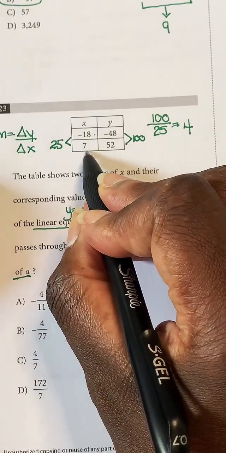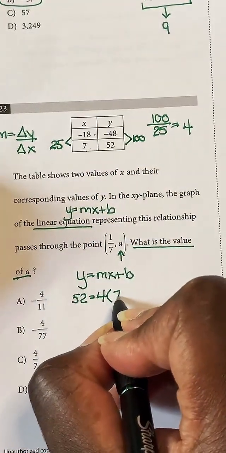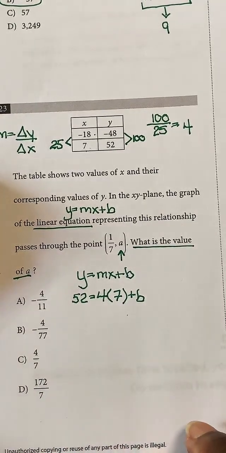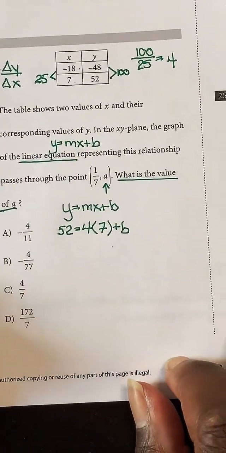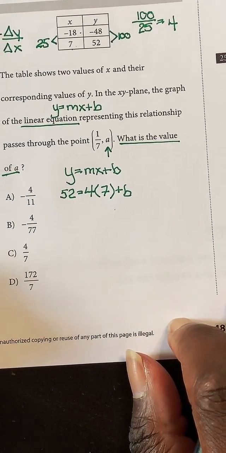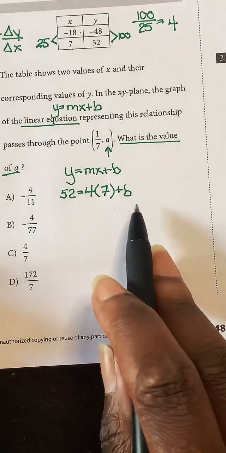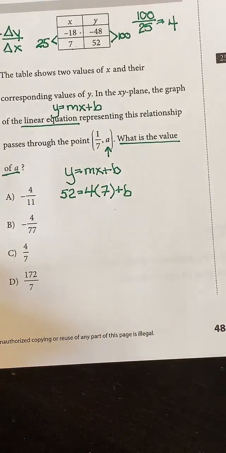The x is the 7 from the point. And I bring down the plus b, because I need two things. I need the slope, which we got. Now I need the y-intercept, which is my b.